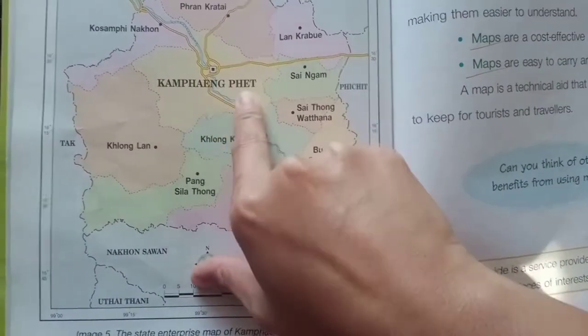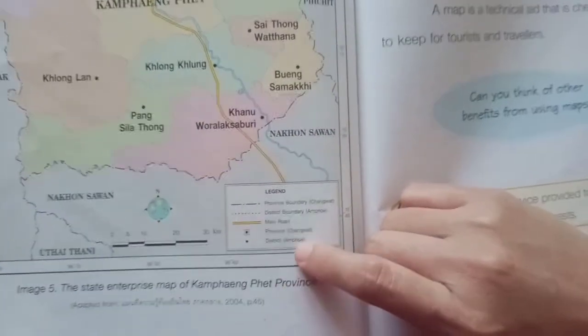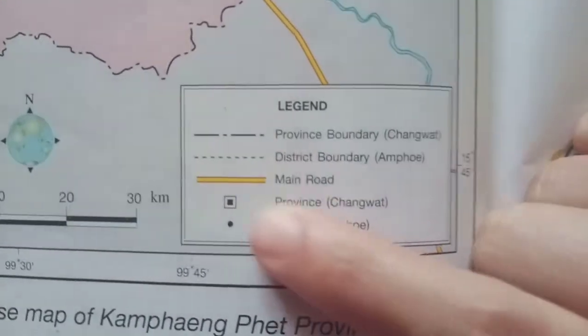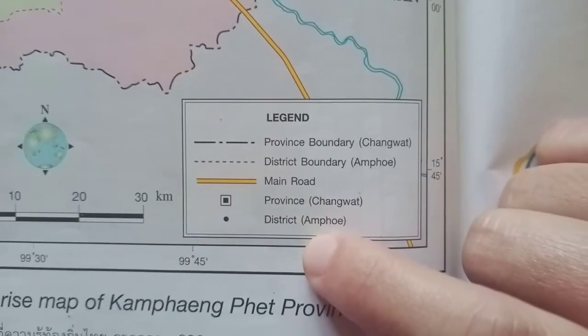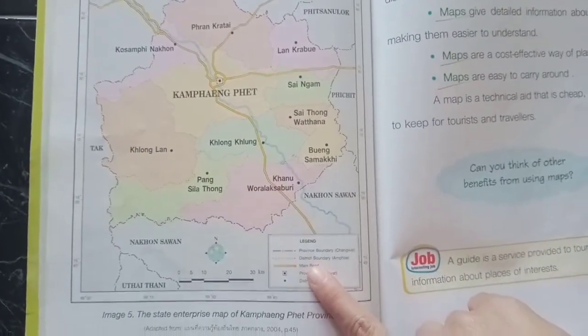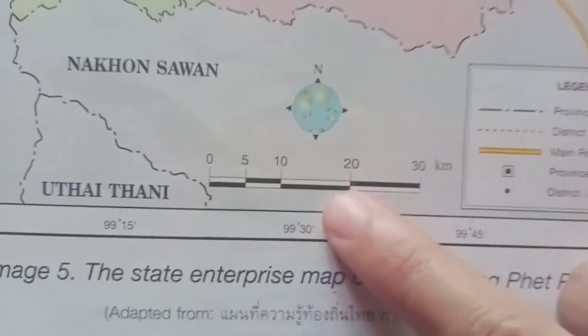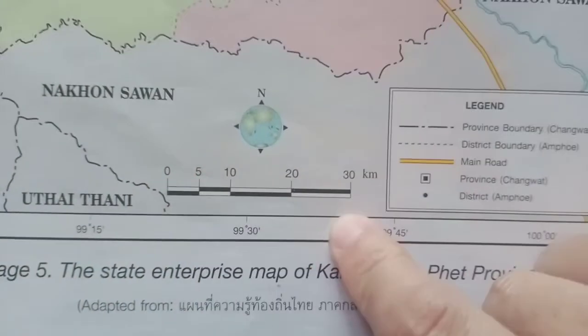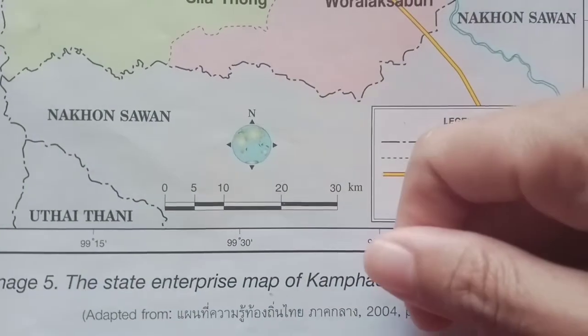Then we have Kamphaeng Phet as the main province, and then we have the district. This is how we read the map. We need to look for legends. We have the scale here, and you can measure it with your ruler.